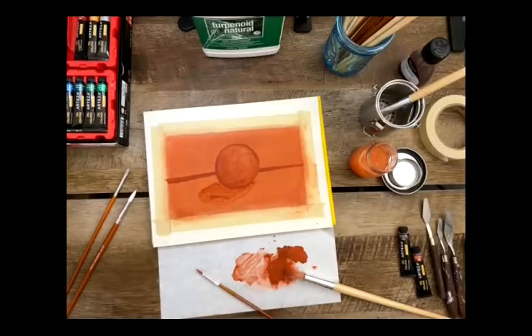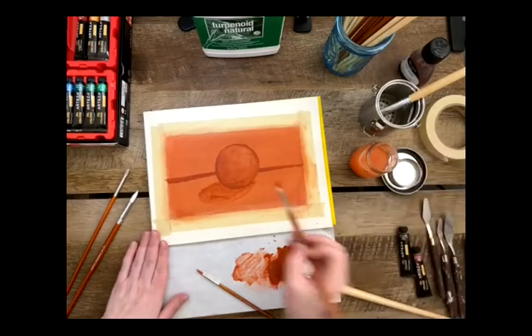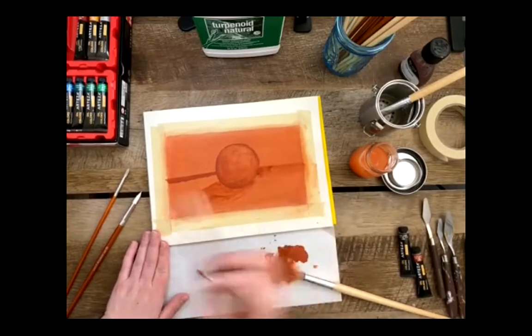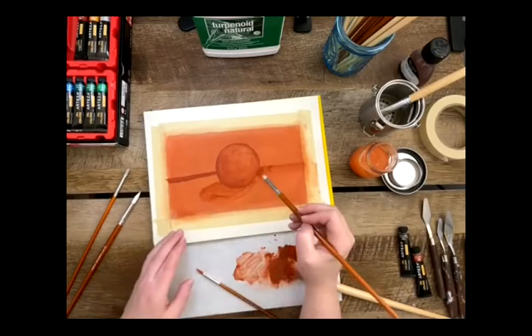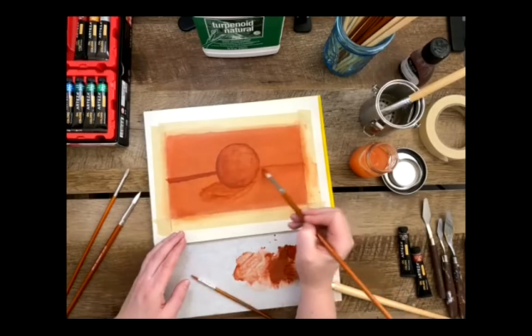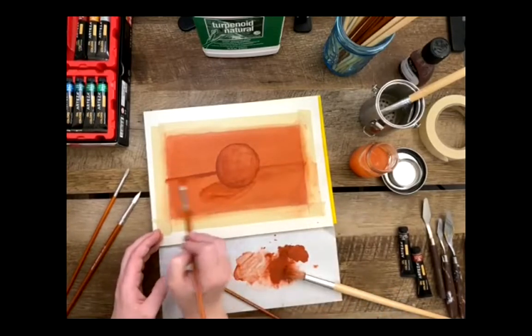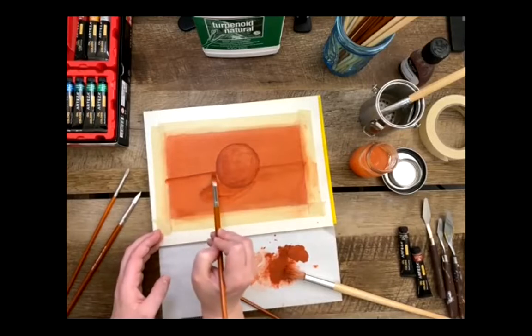Okay. And same kind of thing, like if I don't like how stark this line is, I don't need it to be. I can just add a little bit of my Turpenoid and get rid of how heavy that line is. So you can change things.